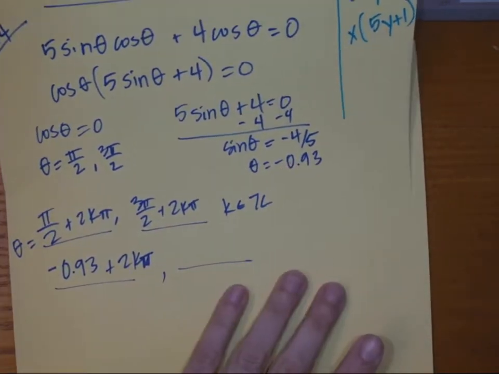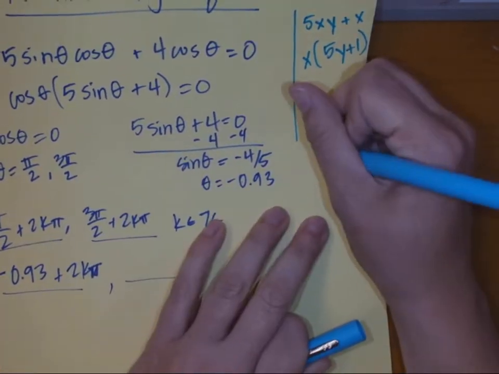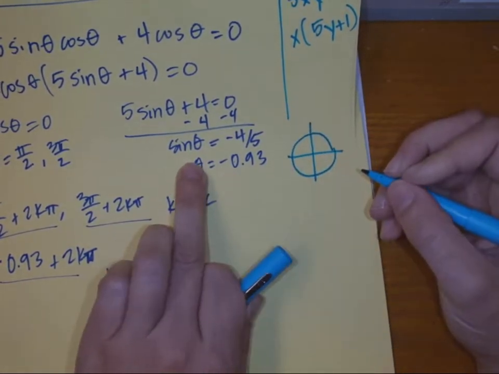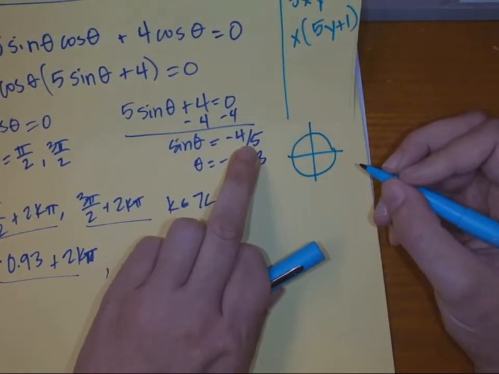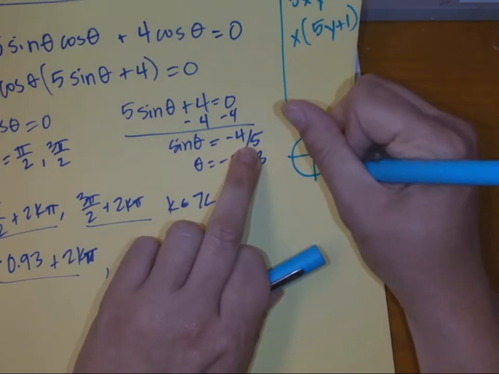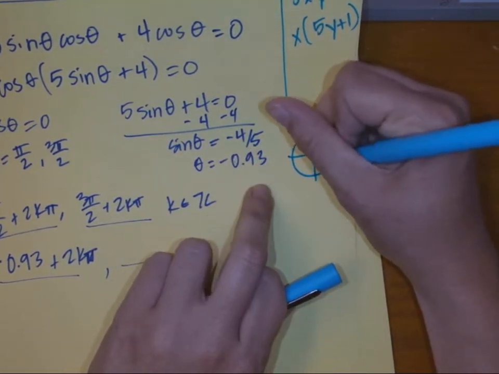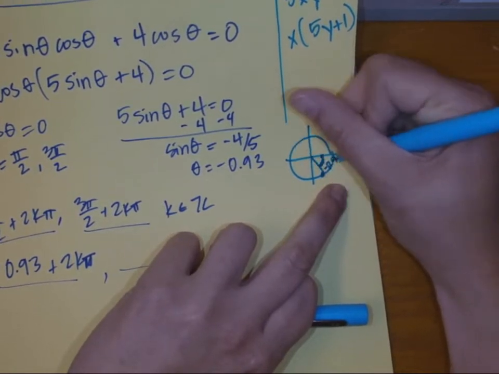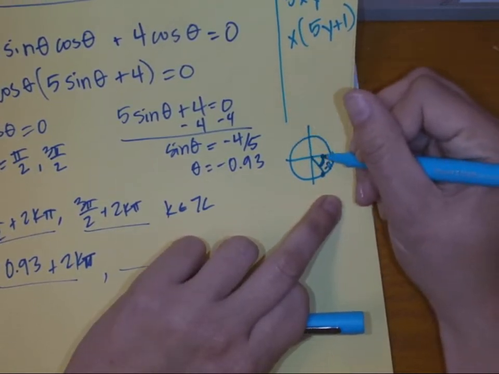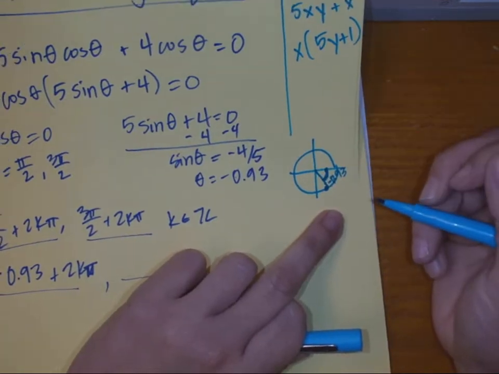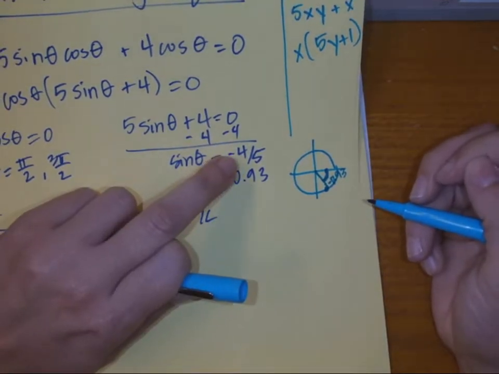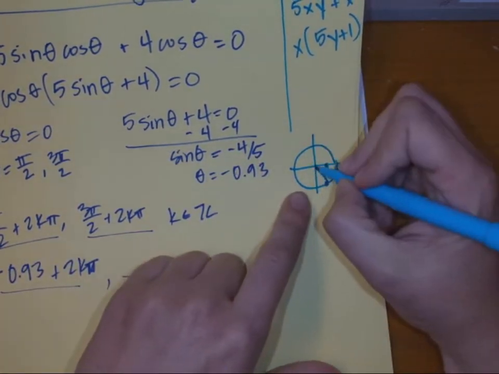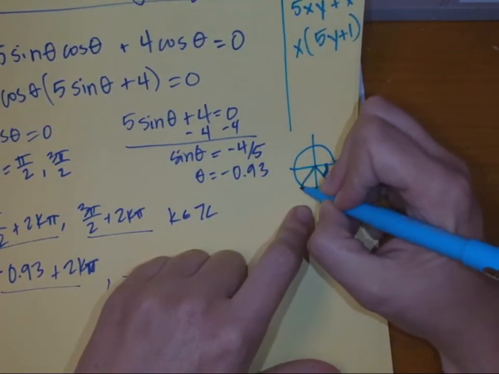I'm going to use my unit circle. This is a y value of negative 0.8. It's going to be about right here. So negative 0.93 is that angle right there. I need to find the other angle that's going to give me a negative y value. A negative y value would also be down here in this quadrant.